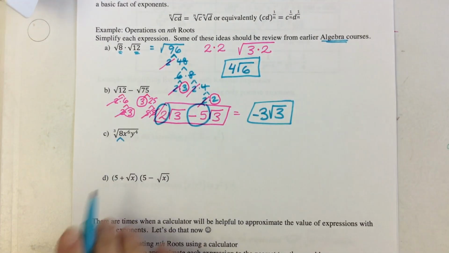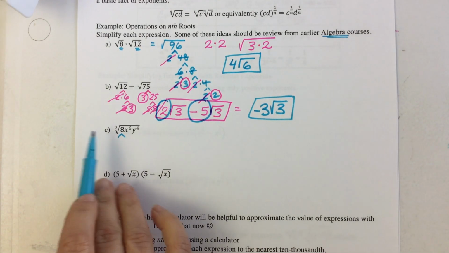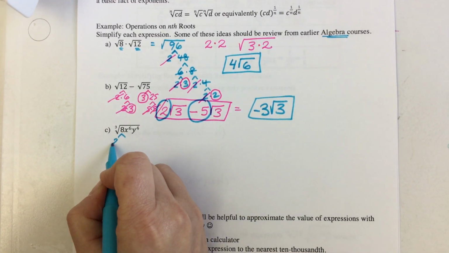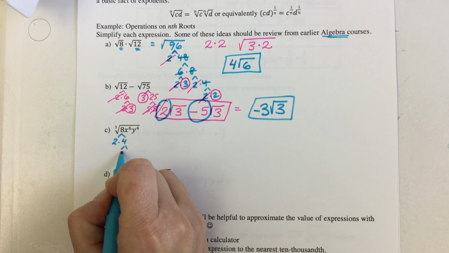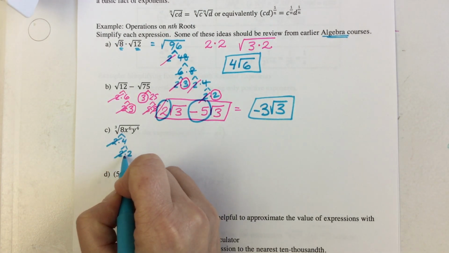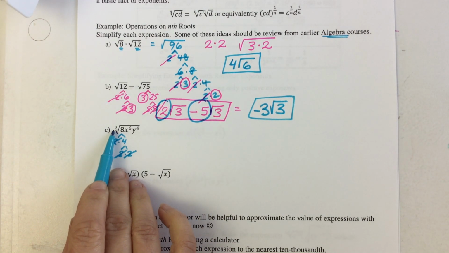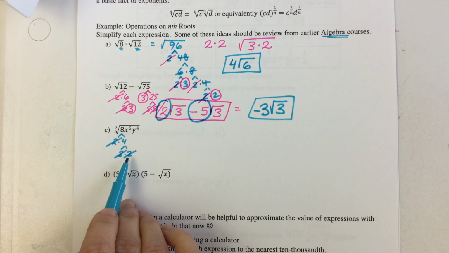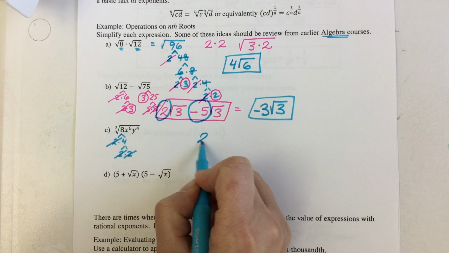what that means is when you're breaking apart the number, you need to have 3 of the same value in order to cross it off. Well, 8 is 2 times 4. 4 is 2 times 2. I can cross off 3 2's, and the reason it has to be a 3 is because the index is a 3. So if I can cross off 3 2's, I get to write 1.